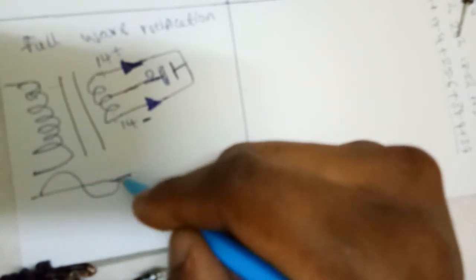Now during the positive half cycle of the AC current, this is AC, positive, negative.